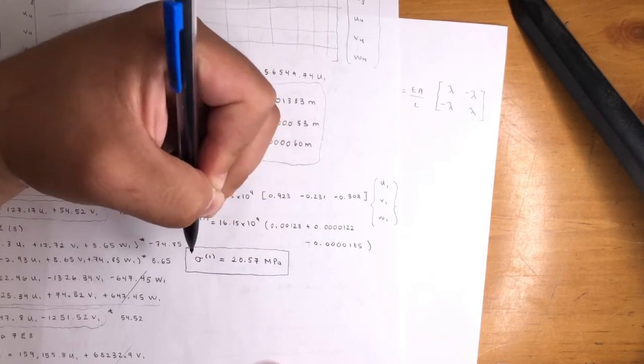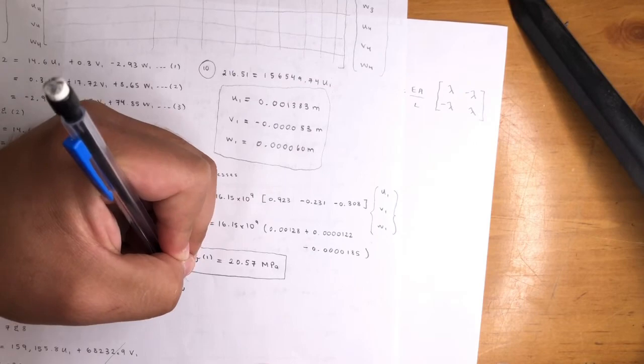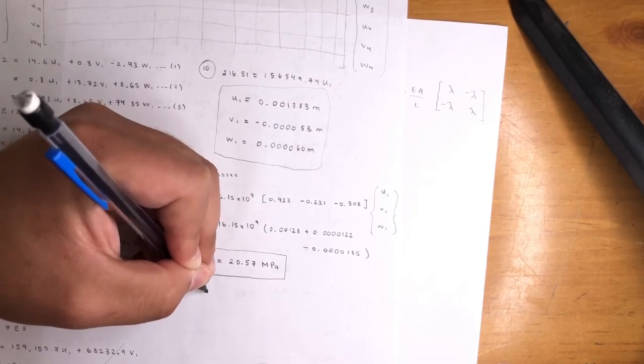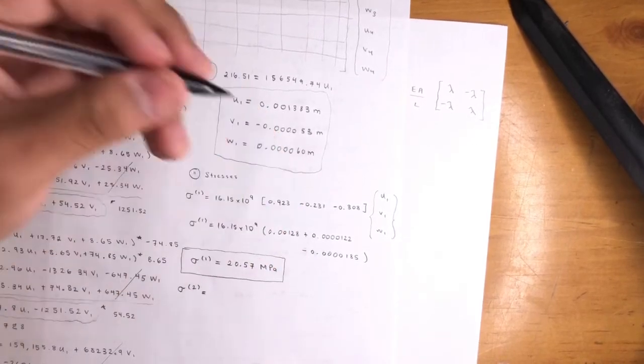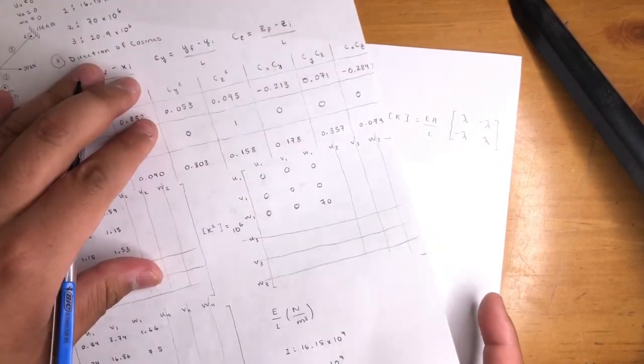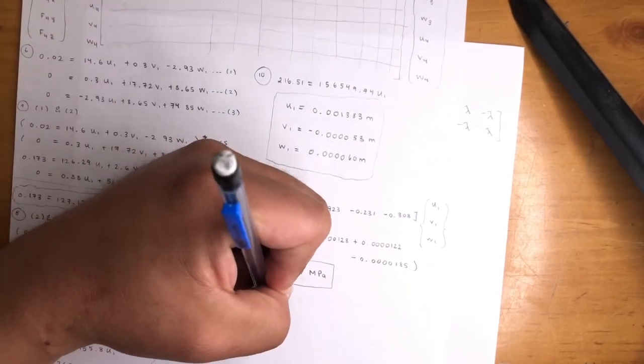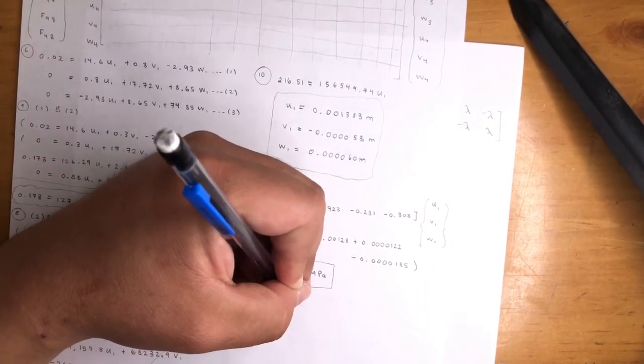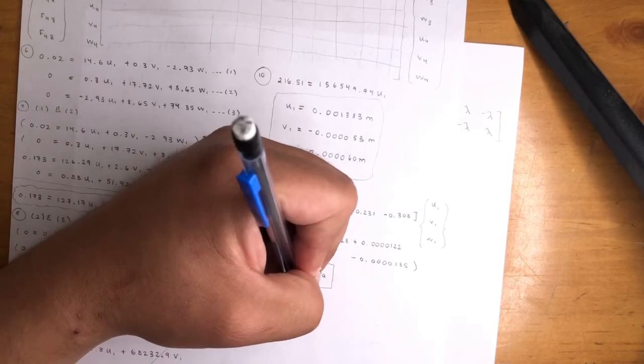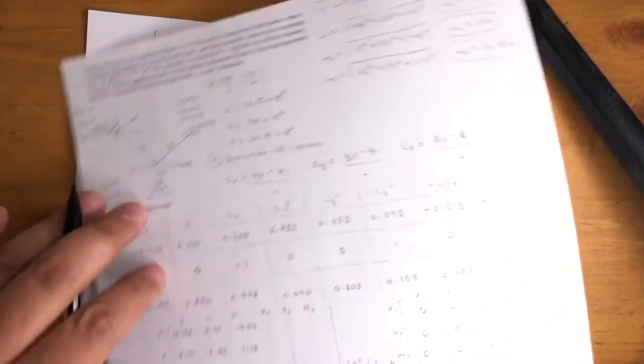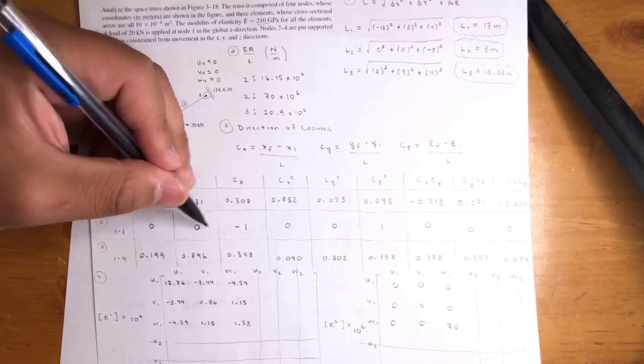Okay, so let's go ahead and do the other one more. I'm not going to go fully, just in general, right? So E over L for the second one, what was it? 70 times 10 to the 9, right? Same thing. We only care about the first three, so Cx, Cy, and Cz just switch signs, 0, 0, 1.